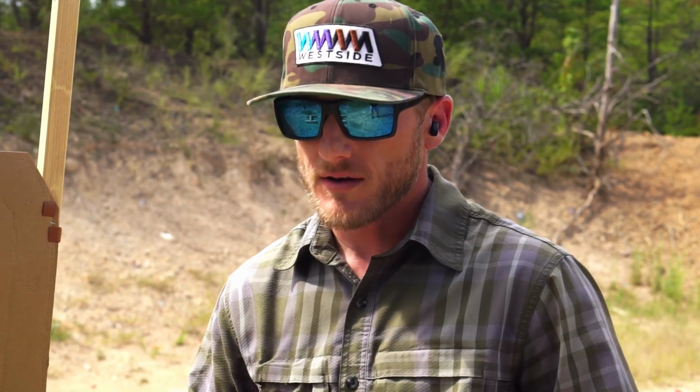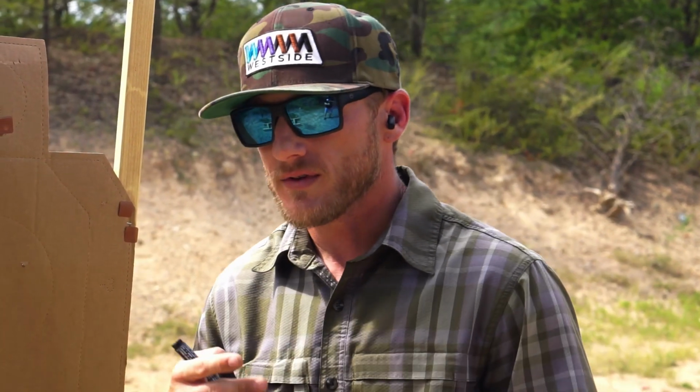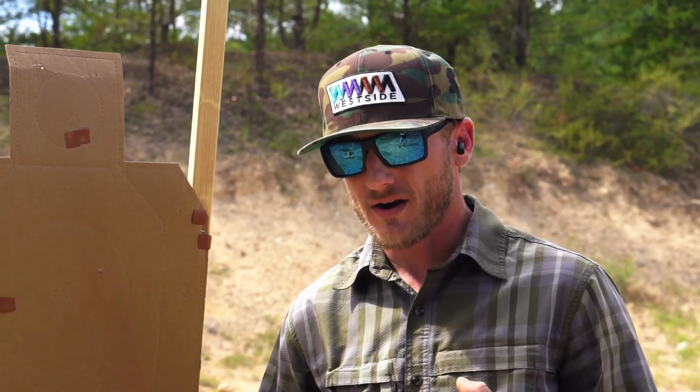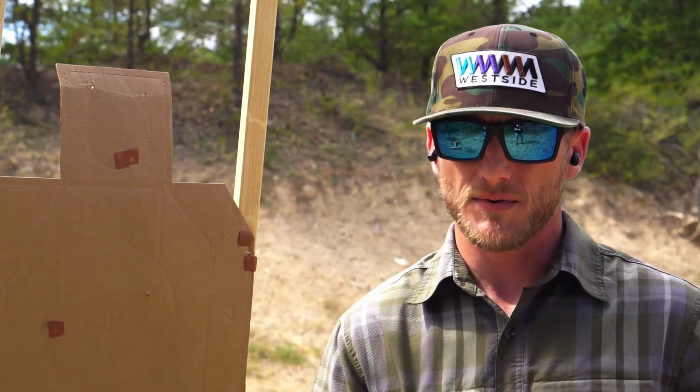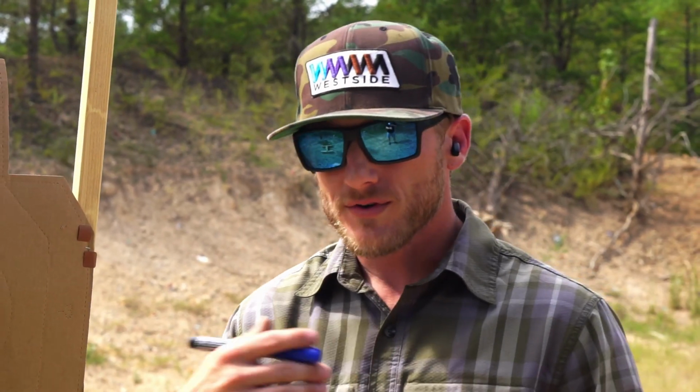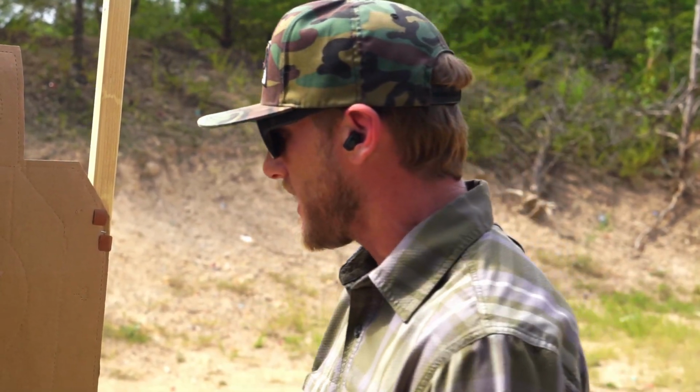So, redefining what a growth sight picture is. Depending on the sighting system that you have on your gun, whether it's an iron-sighted pistol or an optic-sighted pistol, you're going to use a reference of the gun being over your target area and shooting before you get complete refinement. So let's talk about complete refinement real quick.